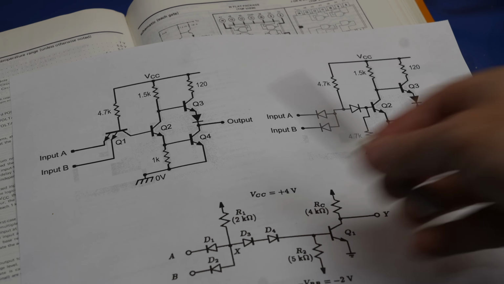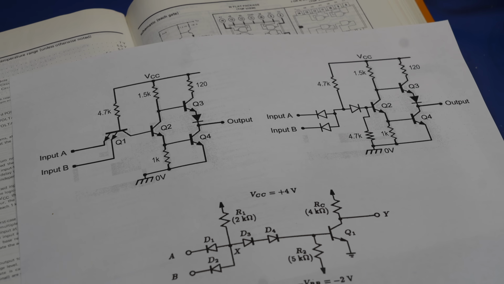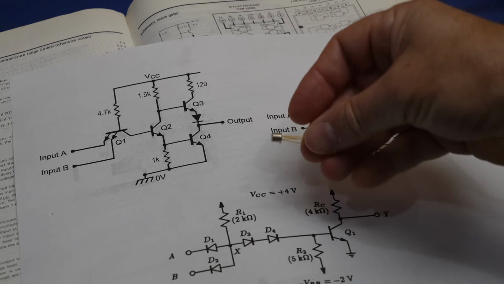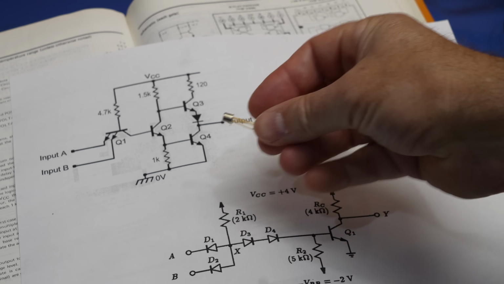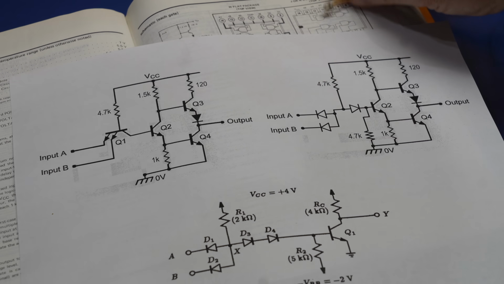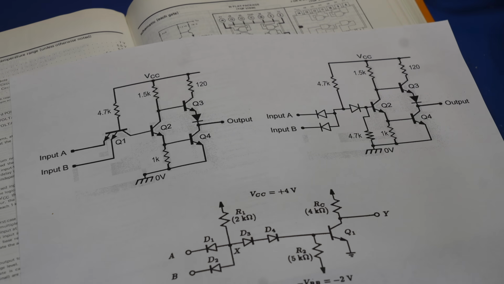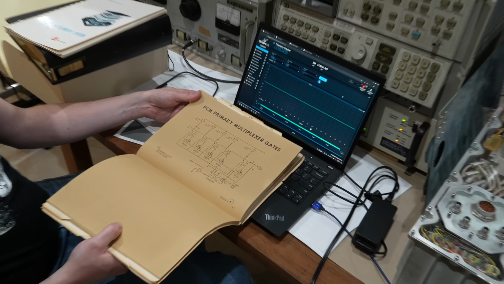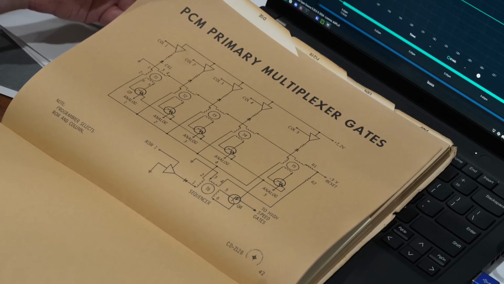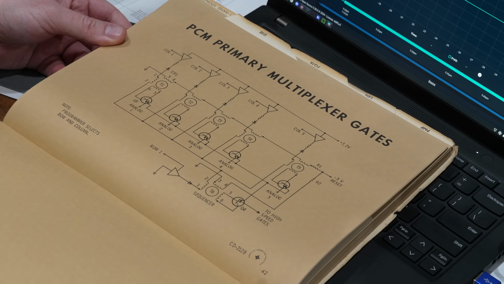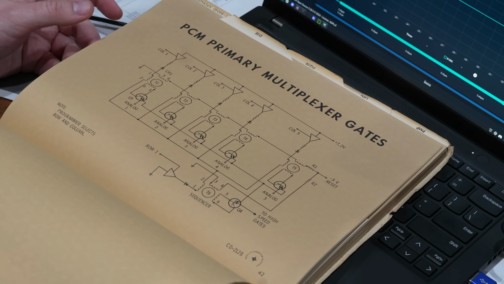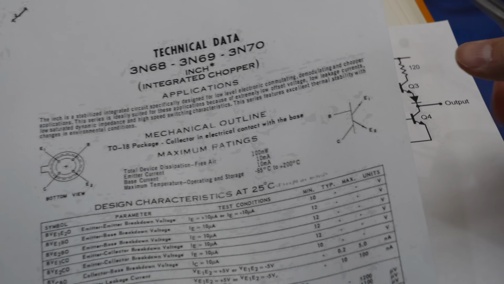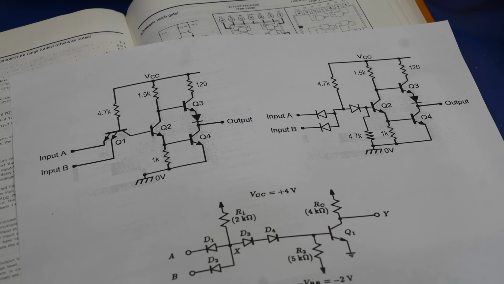So I'm going to build those two circuits with discrete components, and I will be helped by our friend the inch, which we described in another video because we found it in an Apollo circuit. It was made for a totally different purpose, but if you look at the schematics, it's a transistor with 4 legs and 2 emitters, so that's exactly what we need. Although it wasn't meant to make a TTL gate, we'll use it as such.